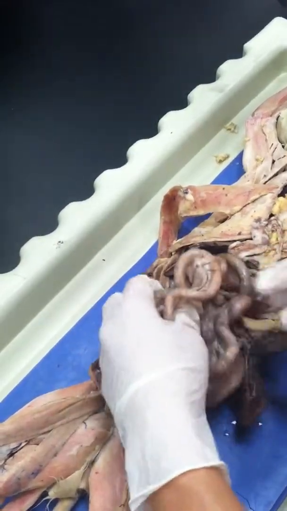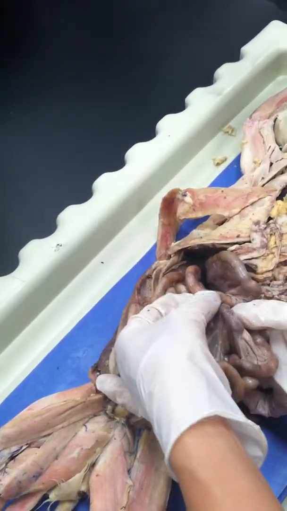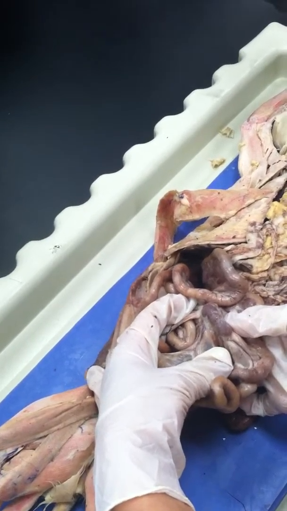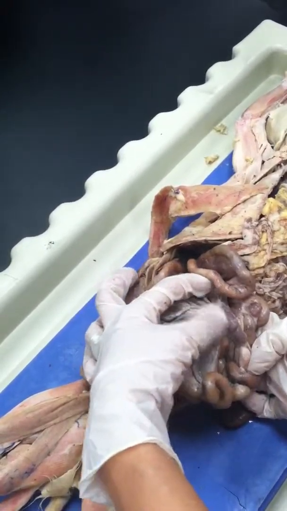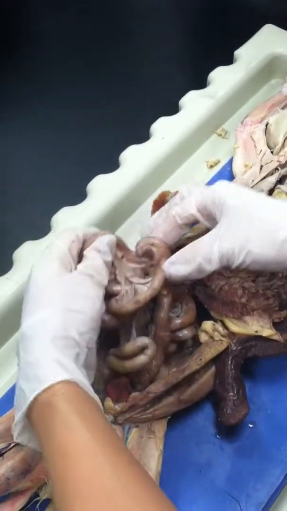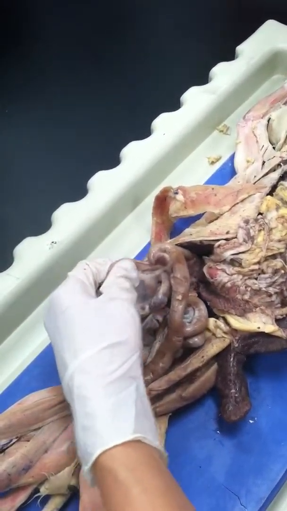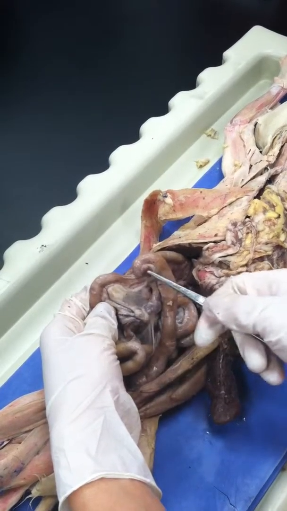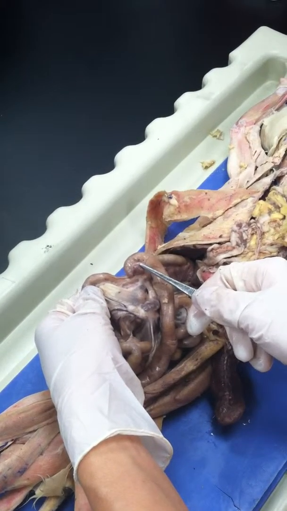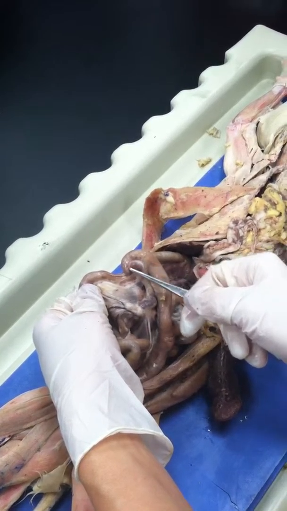Okay, what's that? And we said that the appendix was here. This thing, yeah, here. That's the appendix. Okay, it's a large one. Should be inflamed, should do surgery to remove it. And then the end should be the ileum, and then starts the cecum. What's the cecum? Here. Okay. This is the large intestine.